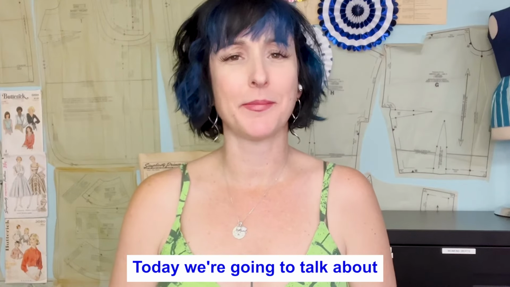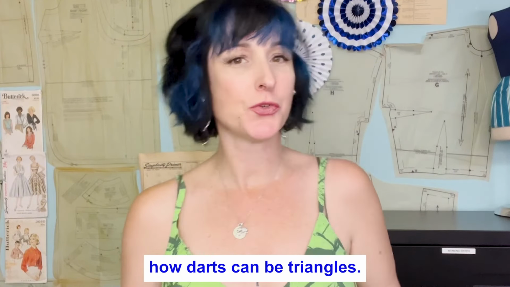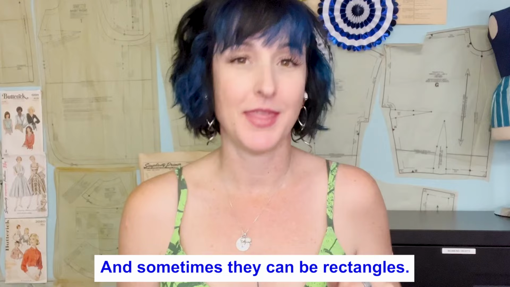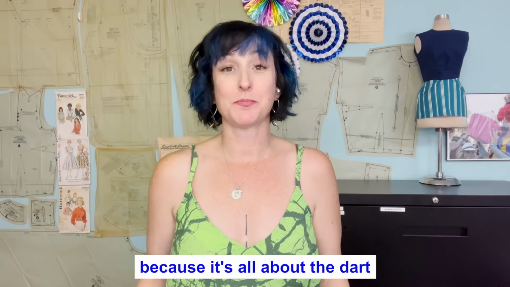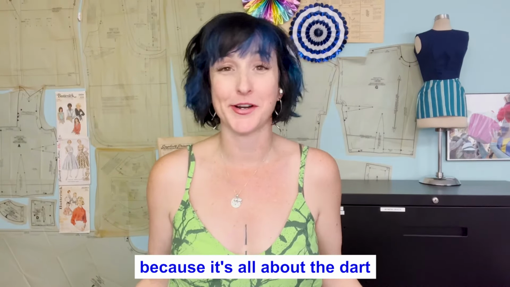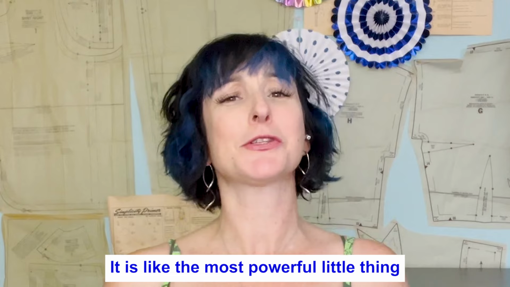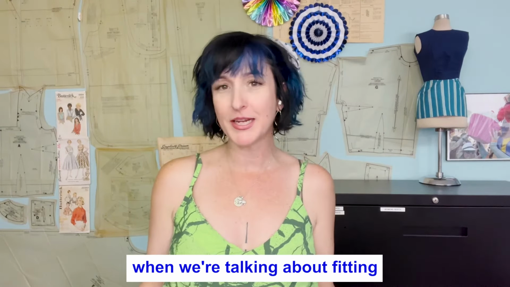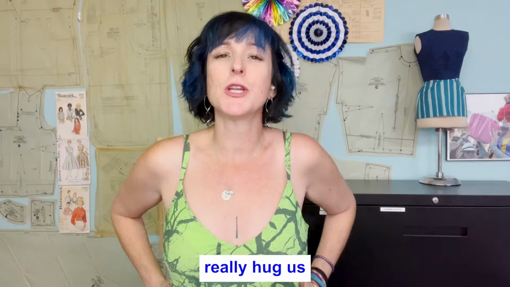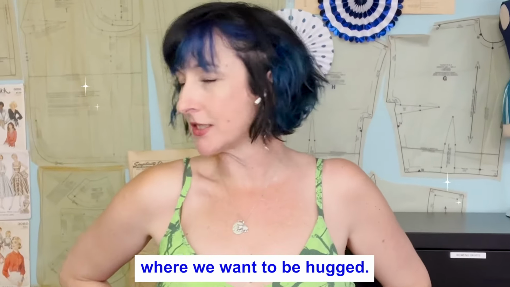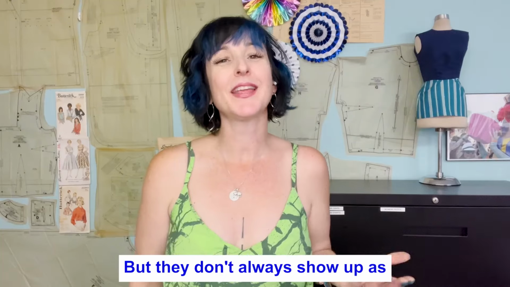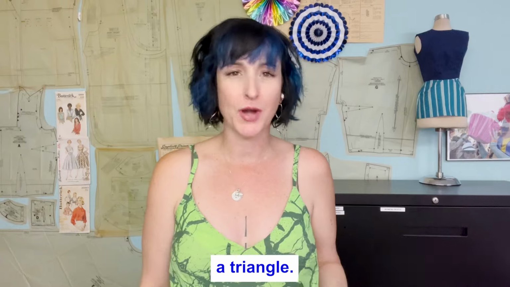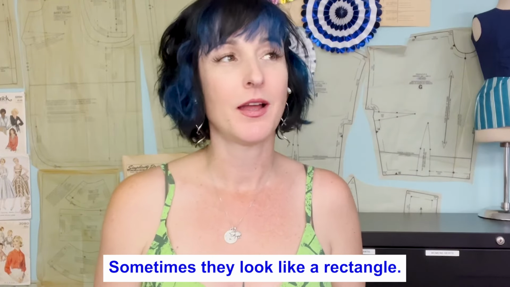Today we're going to talk about how darts can be triangles and sometimes they can be rectangles. I love this because it's all about the dart in my world. It is like the most powerful little thing when we're talking about pattern making, when we're talking about fitting and making garments really hug us where we want to be hugged, right? But they don't always show up as a triangle. Sometimes they look like a rectangle.